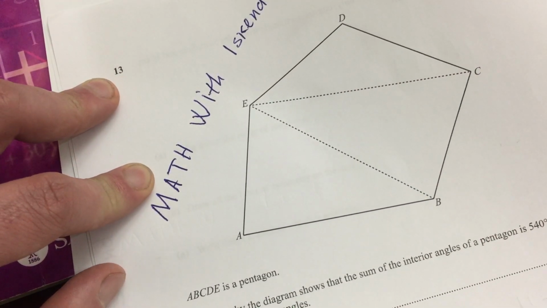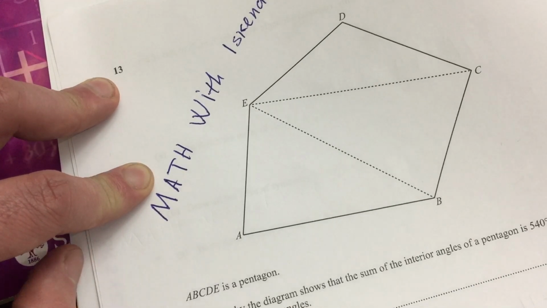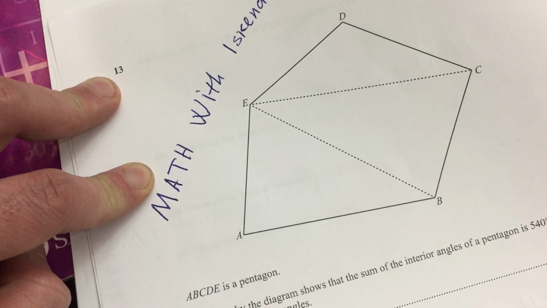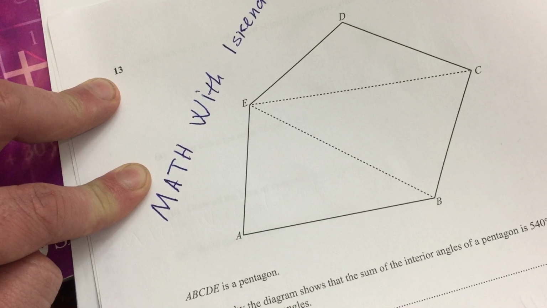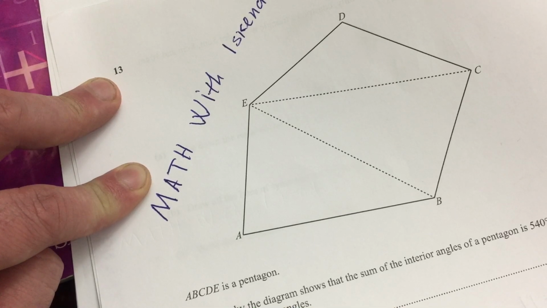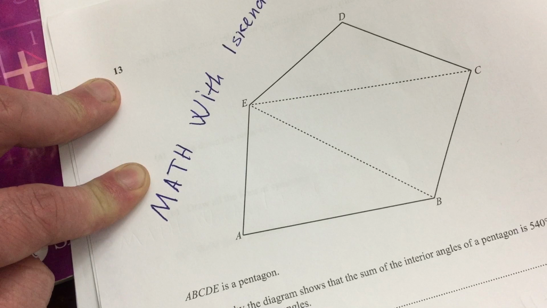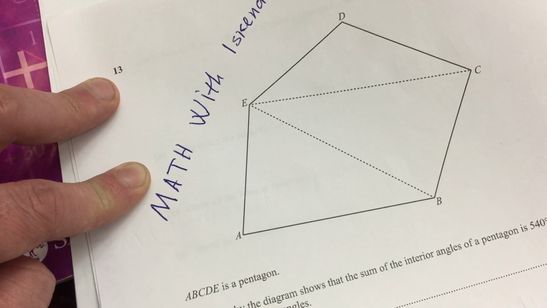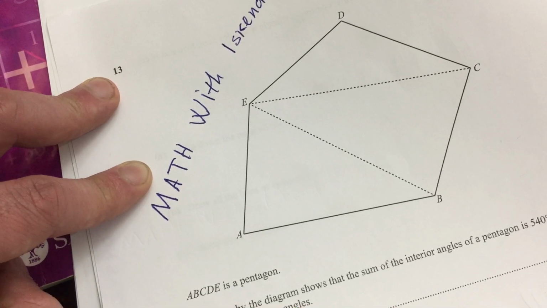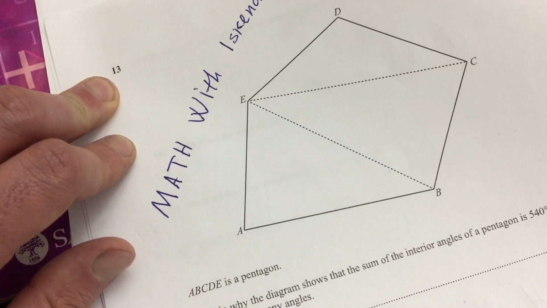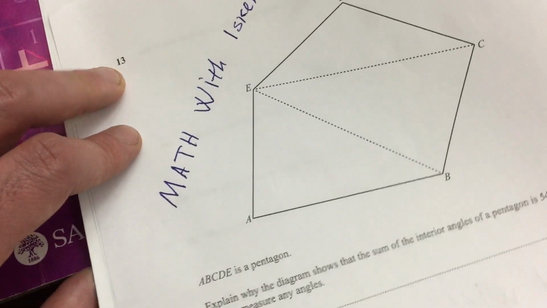ABCDE is a pentagon. Explain why the diagram shows that the sum of the interior angles of a pentagon is 540 degrees. Do not measure any angles. Interior angles in a triangle total 180 degrees.